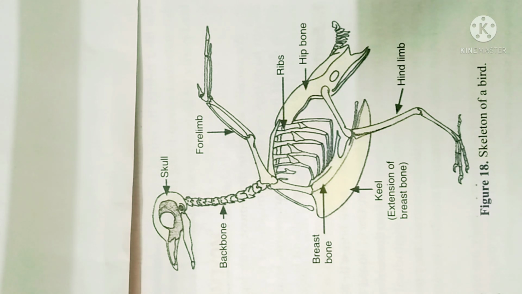So again here there are two muscles which are needed for movement of the body. When the bird moves its wings down, it is called downstroke, and when it moves them up, it is called upstroke. So they move the wings up and down, that is called flapping.